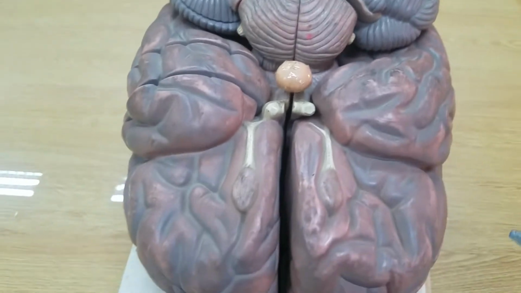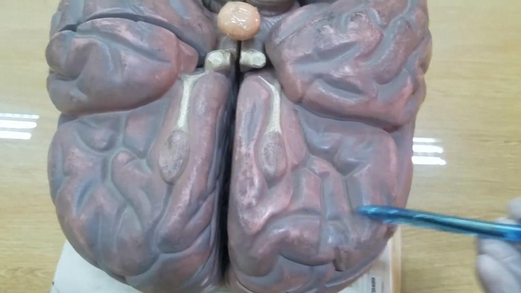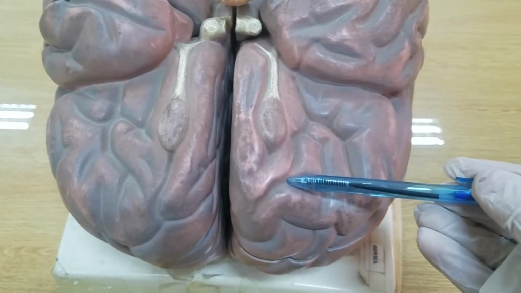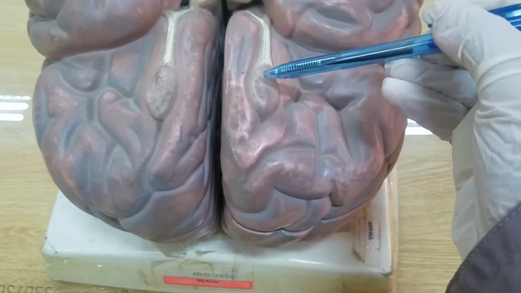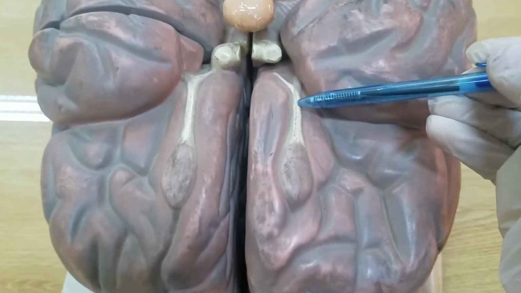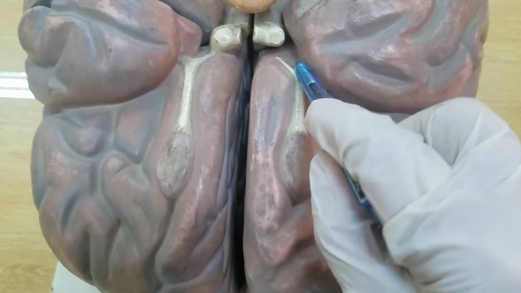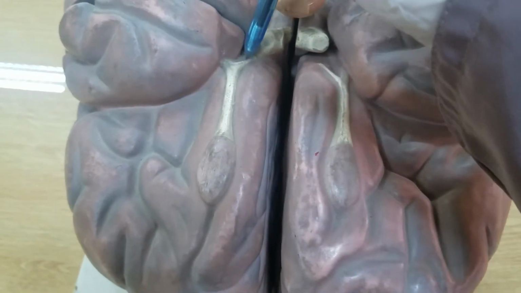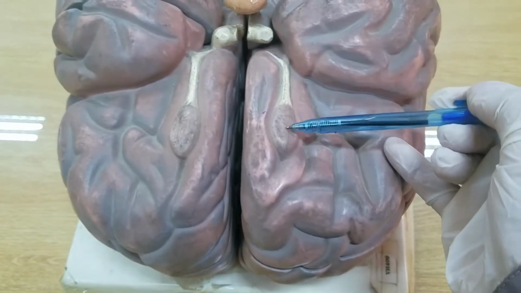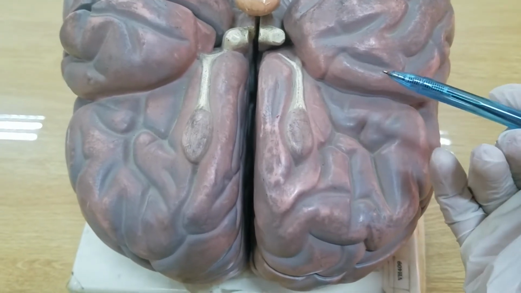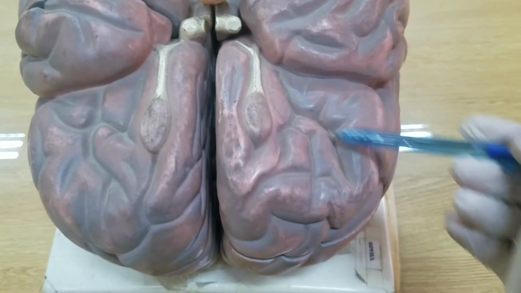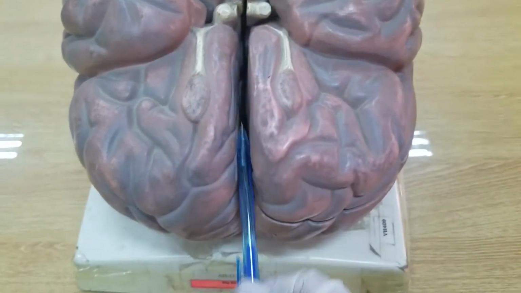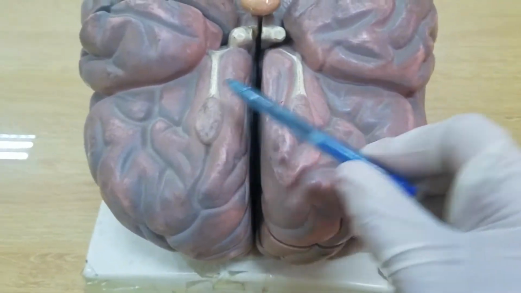The structures we can visualize are the inferior part of the frontal lobe of the hemisphere, the orbital part. This is the olfactory bulb, the olfactory tract, the medial and the lateral olfactory stria, and in between them here is the anterior perforated substance. This is the gyrus rectus. Beneath the olfactory bulb is the olfactory sulcus, and these are the multiple orbital gyri. This is the median sulcus, the main sulcus, which divides the two cerebral hemispheres.